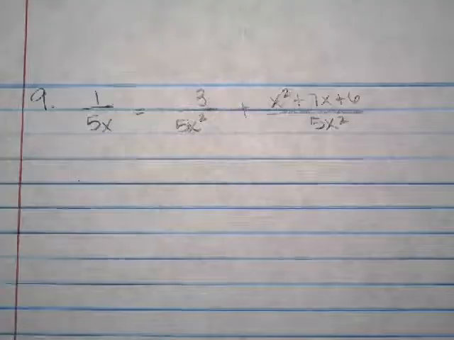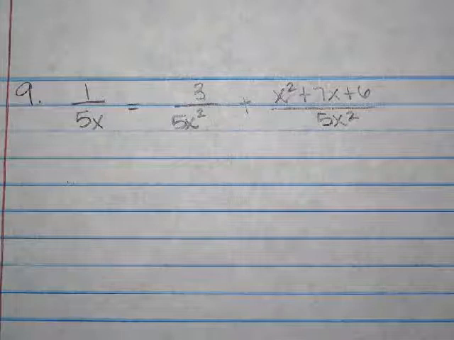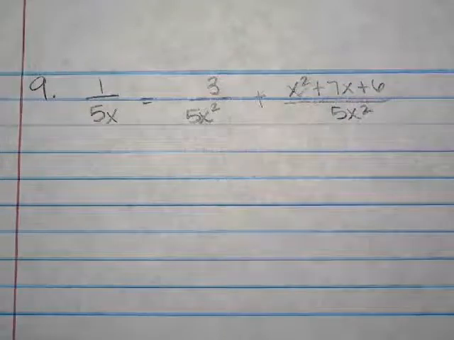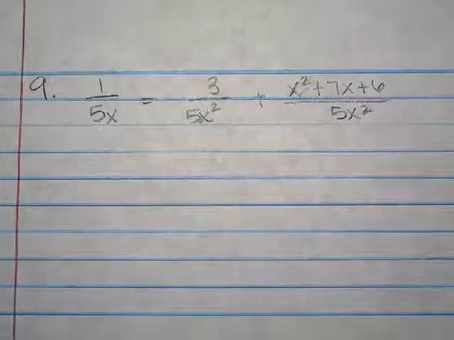So this is from the second worksheet, number 9. We're just going to use this as kind of a warm-up problem, to make sure we remember how to do the stuff we did yesterday. Number 9, second worksheet, solving equations.